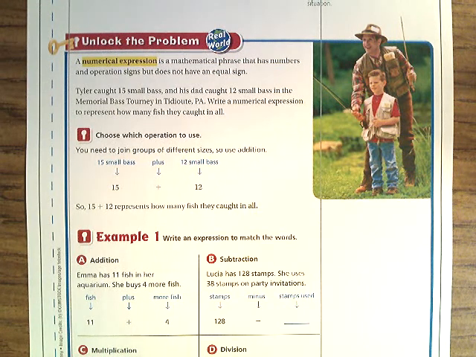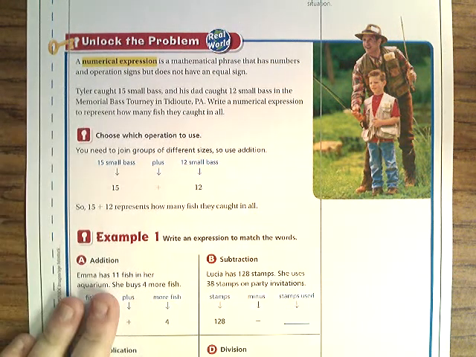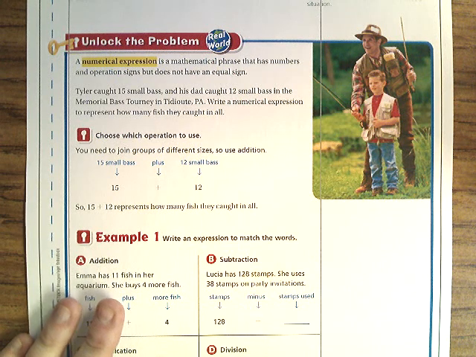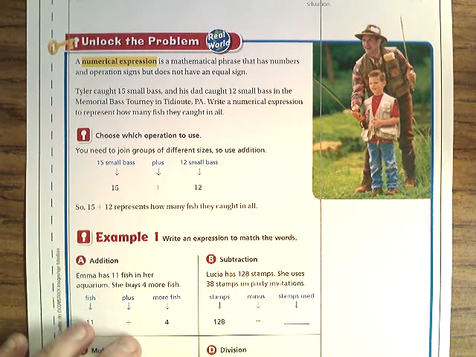So we're at the top where it says unlock the problem. So it says a numerical expression, sorry guys, let me just pull this up so that I have everything we need here. I am falling behind. Let's see. Okay, now I've got it pulled up. Sorry. Okay, here we go.